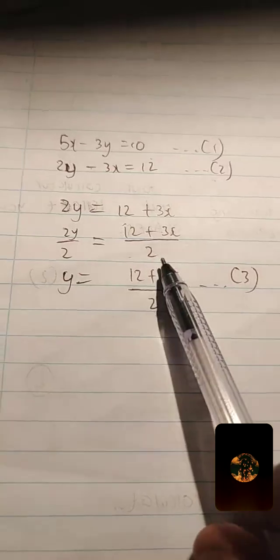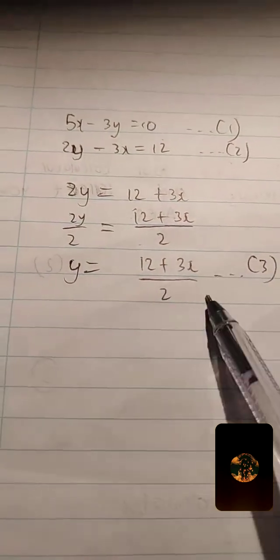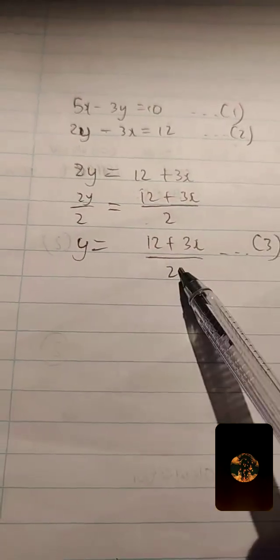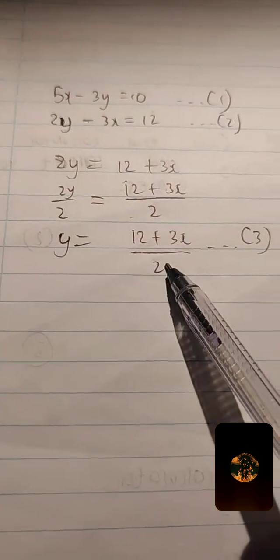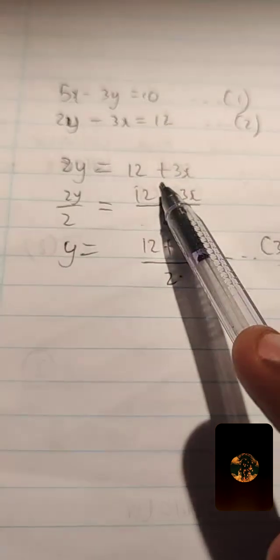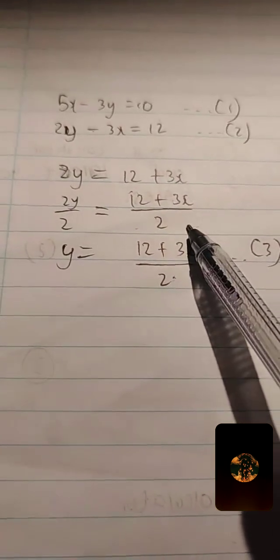Do you think you are able to get the first mark that comes here? Once you are able to make x or y the subject of the equation for any one of the equations, your first mark comes exactly at this point. Do you think you can get this mark? Yes, sir. Are you going to make sure that when you transpose your terms, you do not forget to change the sign?